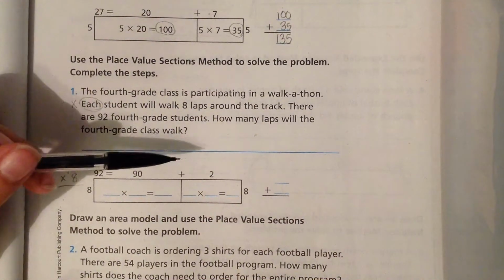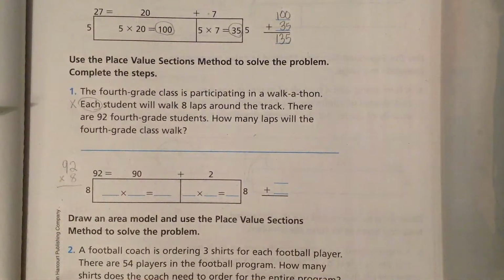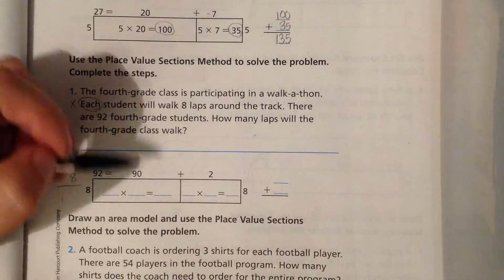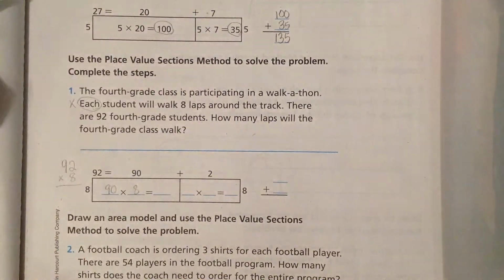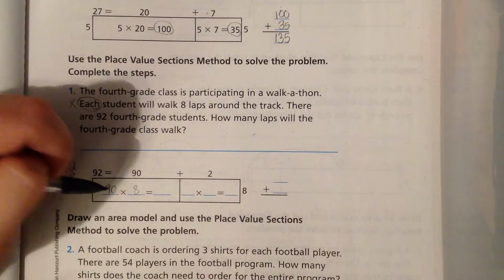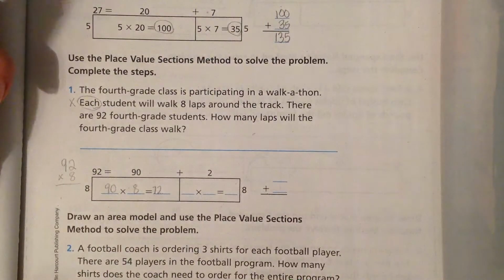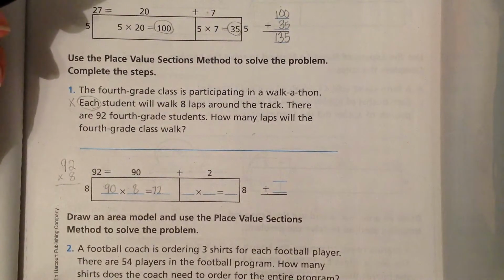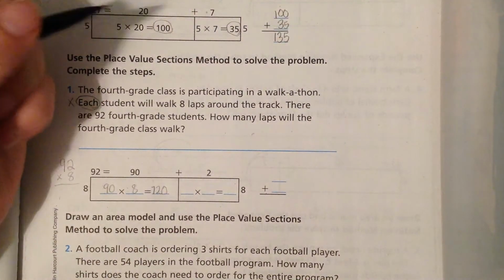You can see that they've already made the place value sections method for us, but we have some blanks that we need to fill in. So in this part, I need to fill in my equation and my answer. So I'm going to take 90 times 8 and fill that in. Well, I know that 8 times 9 is 72. If I didn't know my multiplication facts, I could list them above or to the side or on another piece of paper to help me remember what my facts are. Again, I need to add my place value in, so I know it's 720.